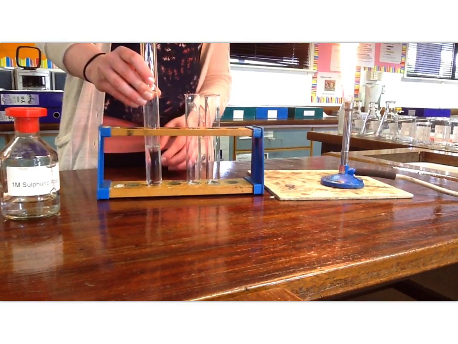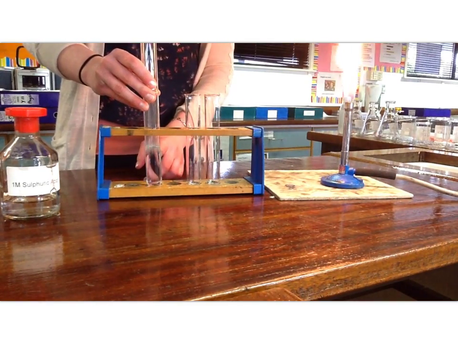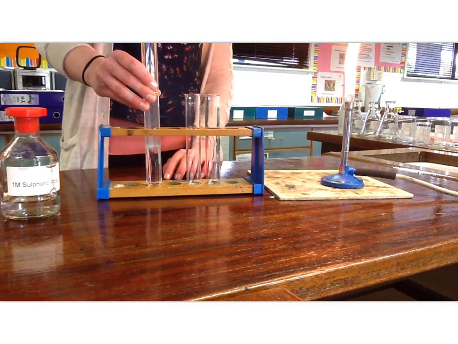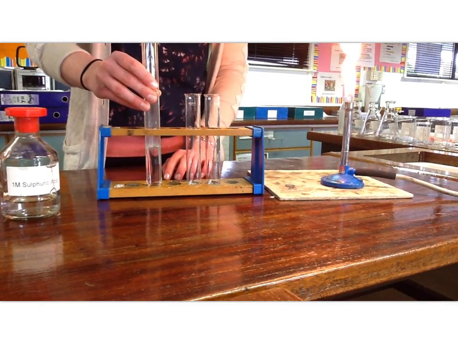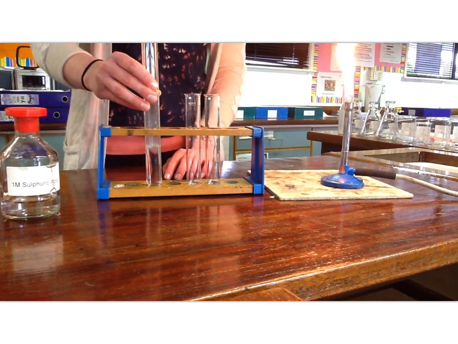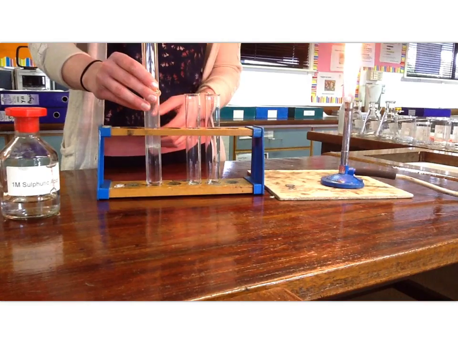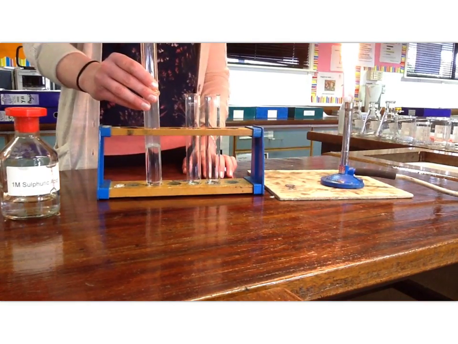So I've got a couple of different observations here. I can see that I've got fizzing going on, and that's because of the hydrogen being given off. My metal is starting to disappear, so as it reacts with the acid, it disappears, a bit like our metal did when it reacted with water.